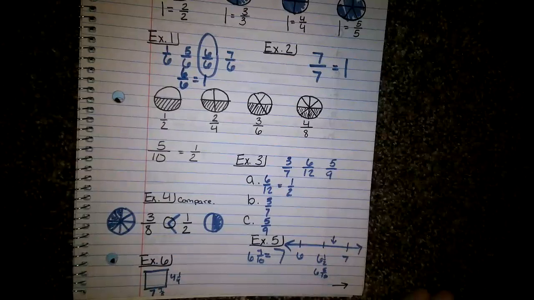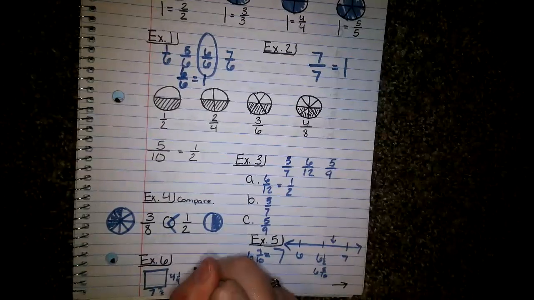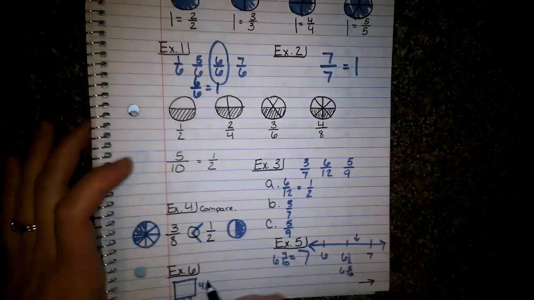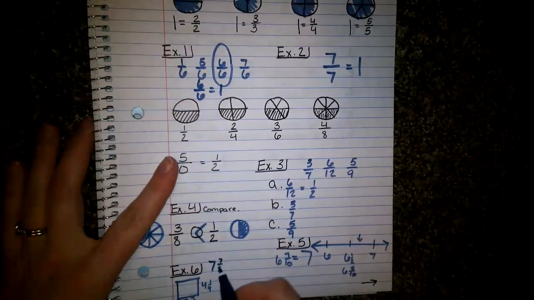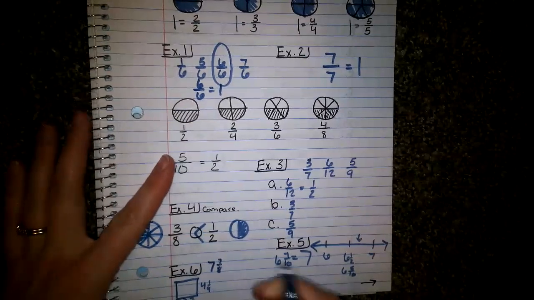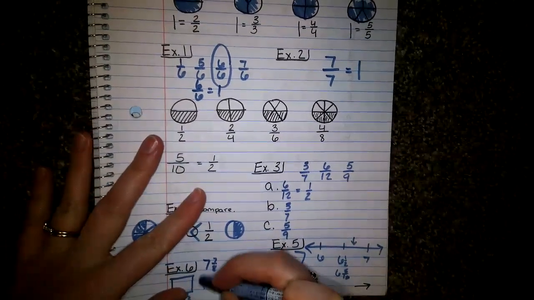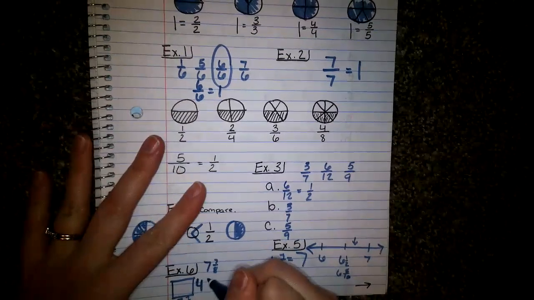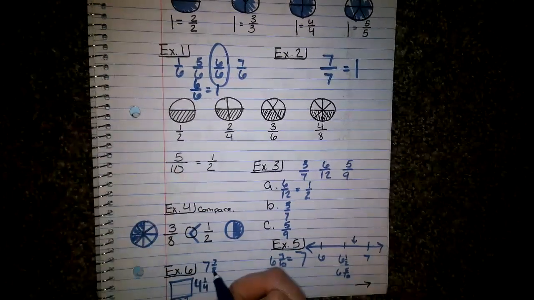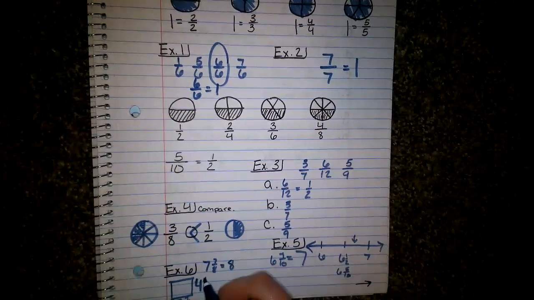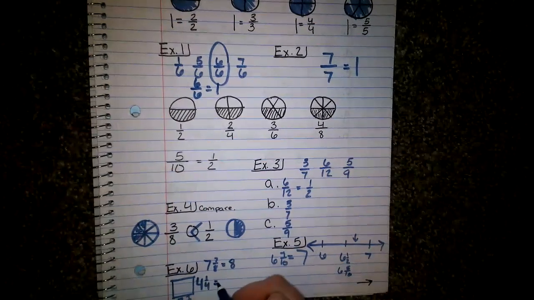Now remember, if we talk about these numbers, we have 7 7/8, and then I'm just going to make this one bigger. 4 1/4. 7 7/8. Let's round that one. Well, 7 is way more than half of 8, so I can round this whole number up to 8, closer to 8 on a number line. Then 4 1/4, 1 is less than half of 4, so I'm going to keep this number at 4.